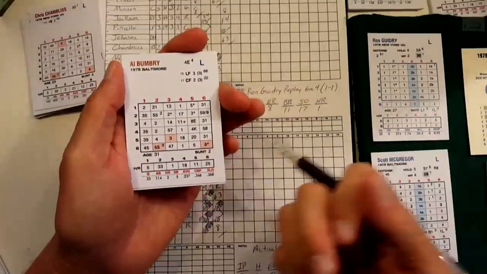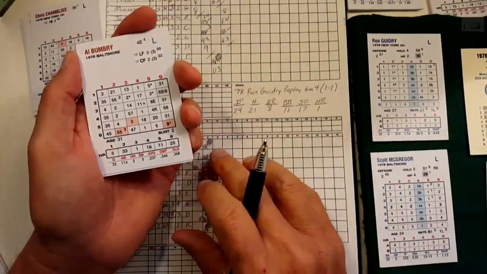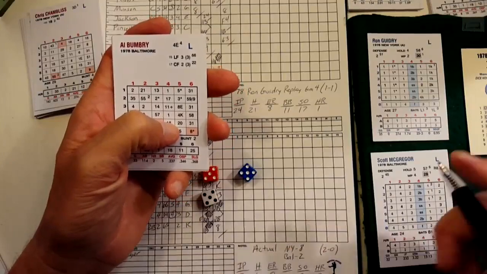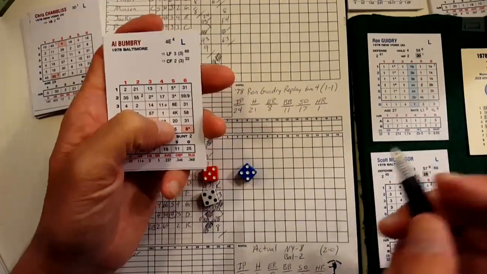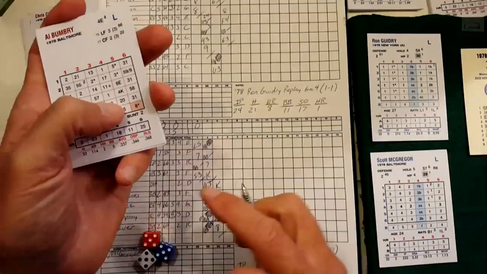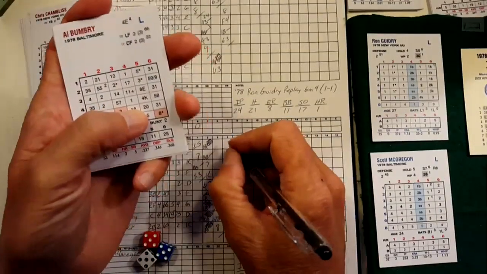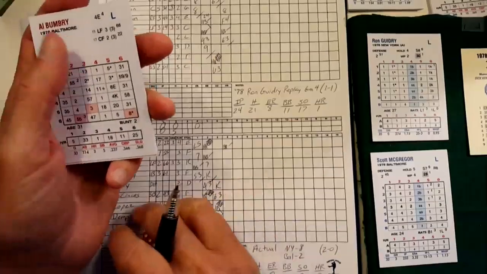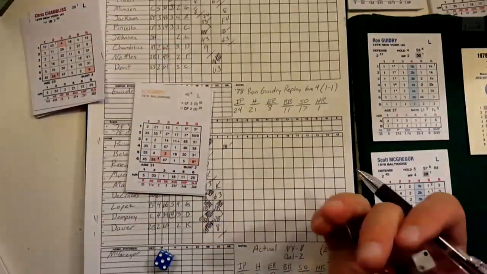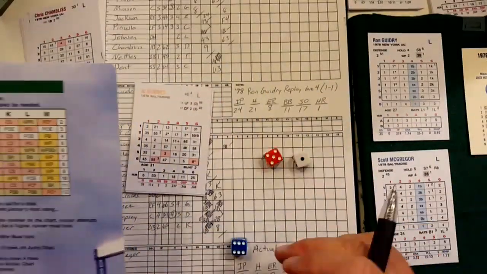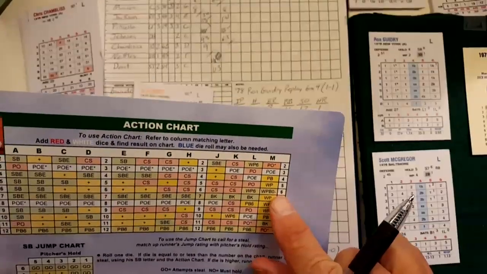Let's let Guidry go another one. 5-5. 20. 5-5. 23, column 5. Don't tell me that's a walk. It is. These Orioles are very patient hitters. It's a walk, and we got to go to the action chart. 6. Let me roll the blue one too. 6.